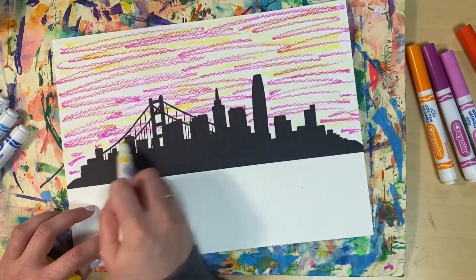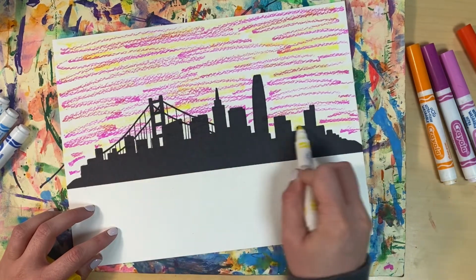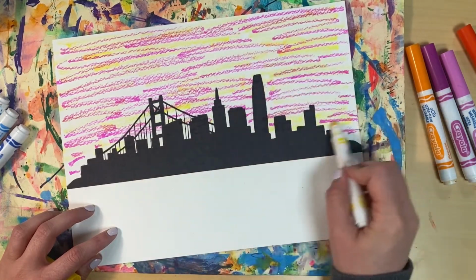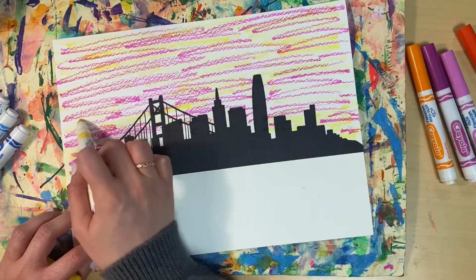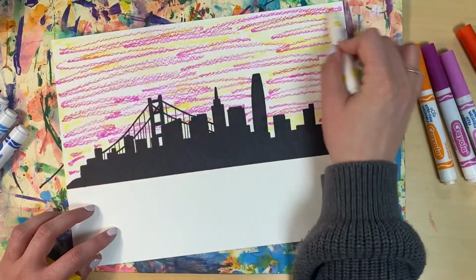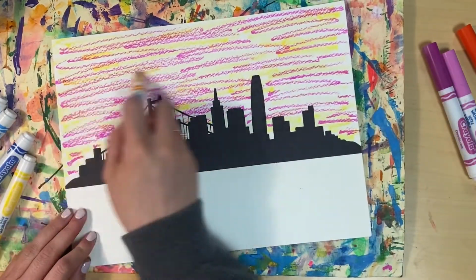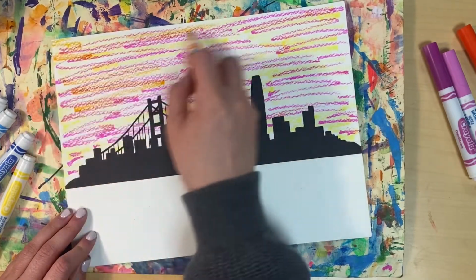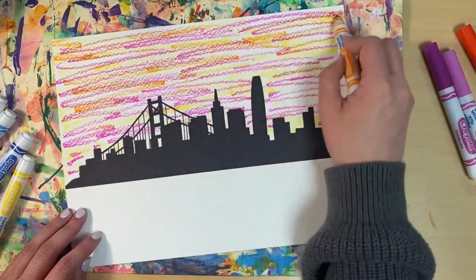You can go right over the Sharpie because Sharpie is permanent marker, so it's okay if you get a little bit of the color on top of the Sharpie. It's not going to show up. So I'm just going to keep adding some layers of different warm colors.